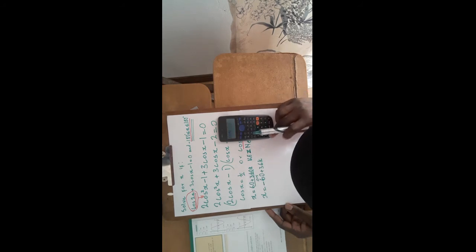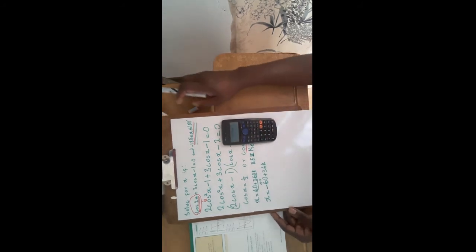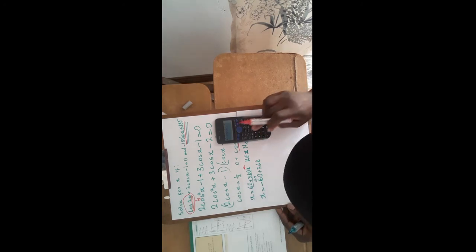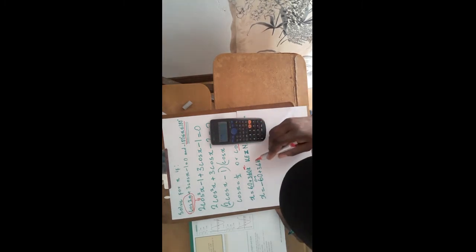For f of x, we punch this function, this equation, which is 60 plus 360 times k. Then for k, we use x, the alphabet. Then we press alpha x, then equals to.